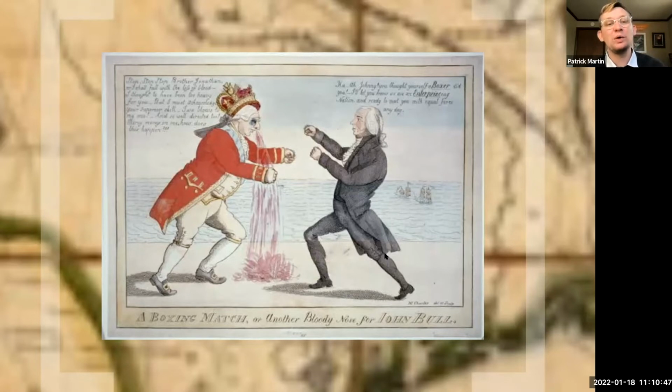They're saying it's going to be a quick brawl between the two countries. America will come out untouched, but Great Britain will be defeated. As we go through, we'll see if that's really how that happens.